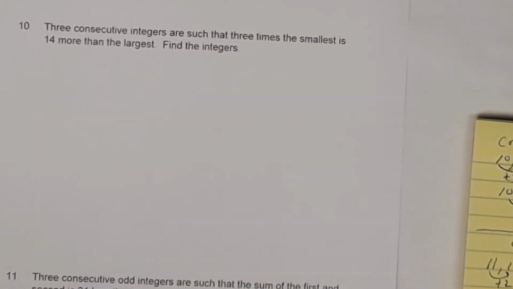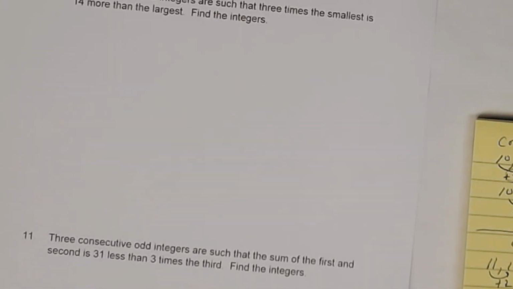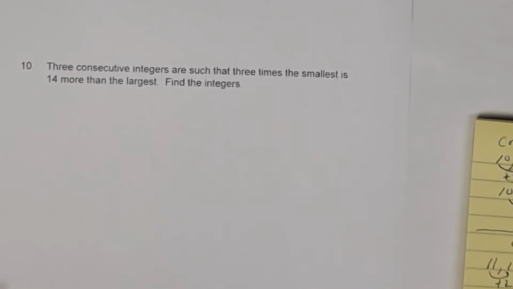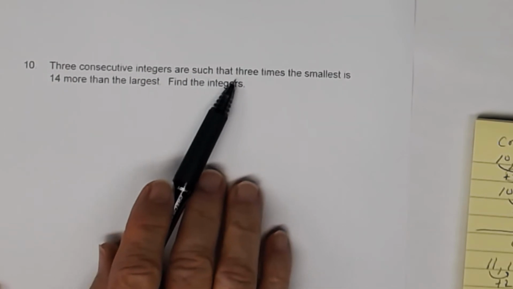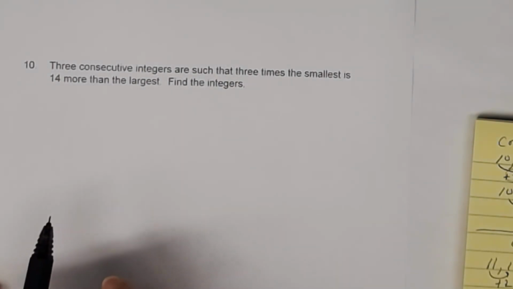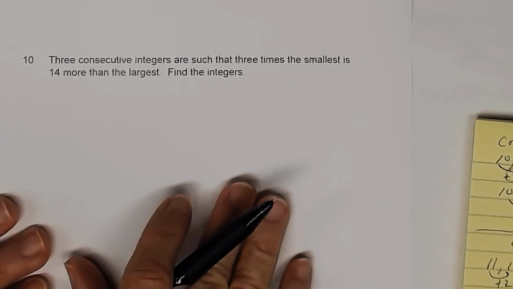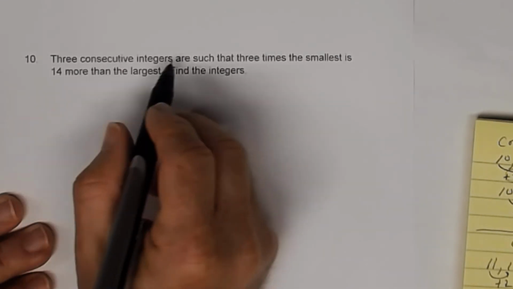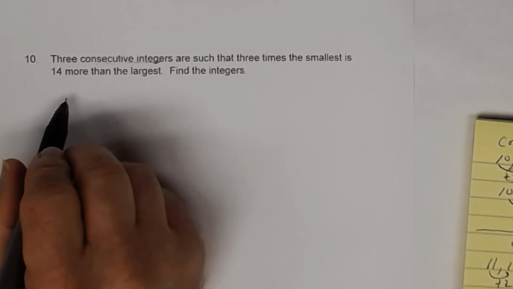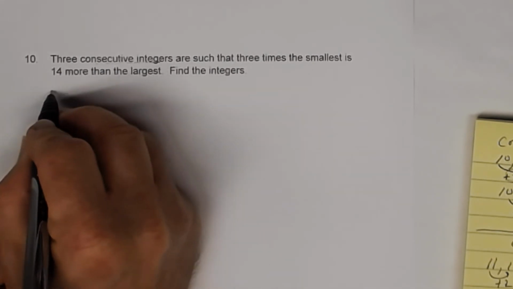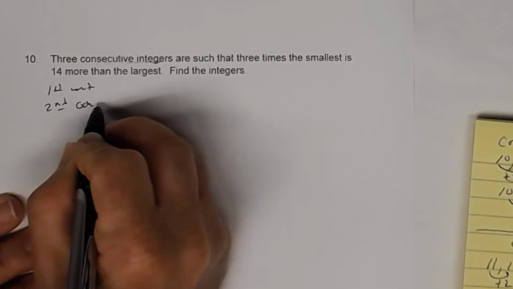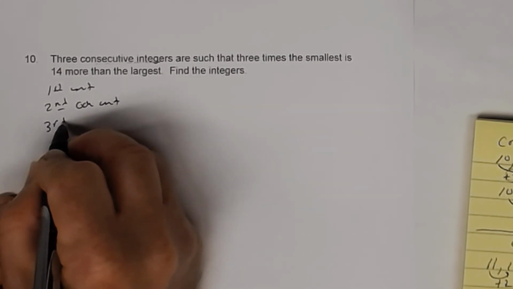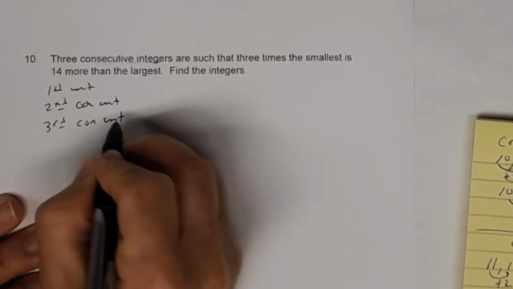All right, so that was number 9. Okay, number 10. Let's see what we have here. So this time we have three consecutive integers such that 3 times the smallest is 14 more than the largest, and you want to find the integers. Okay, so let's call those first, second, third, and you're dealing with consecutive integers, not even, not odd, just consecutive integers.